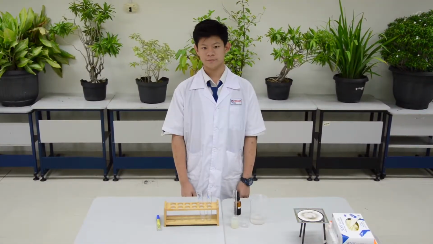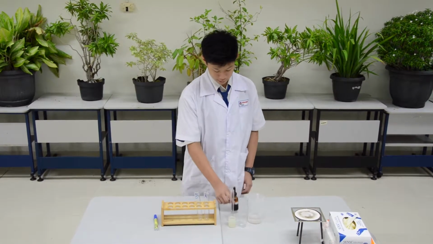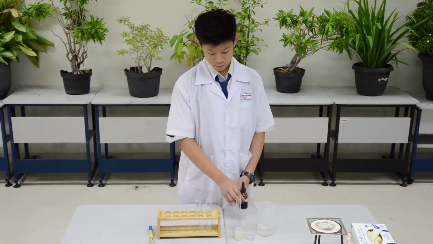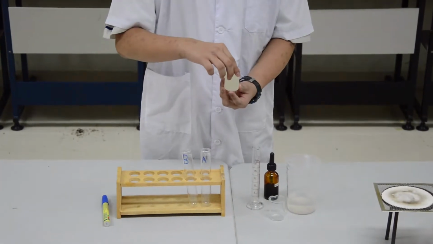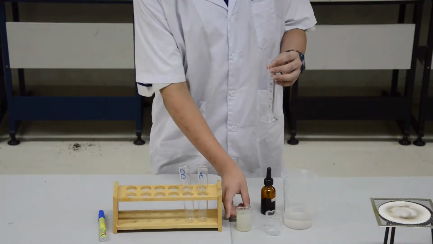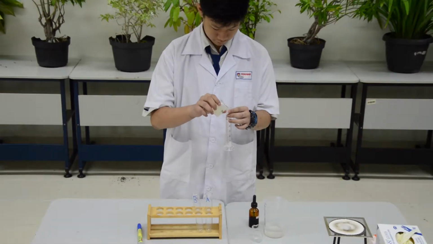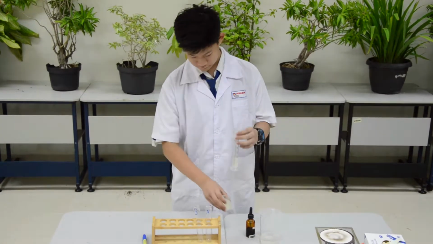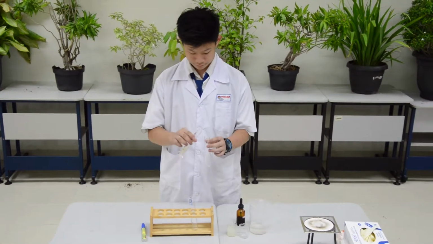To test the presence of protein, we have to use the Biuret test, which needs the Biuret solution and the albumin, which is the white of the egg. First, we add the albumin. We need 5 ml of albumin. We add this 5 ml to the test tube.